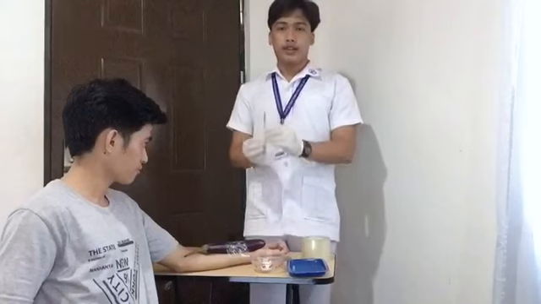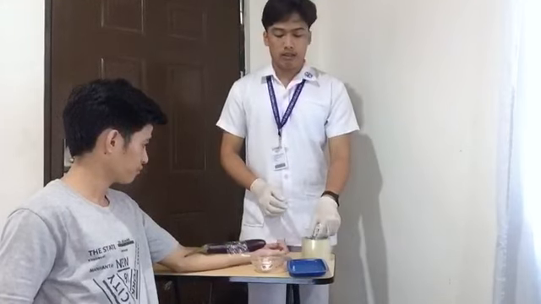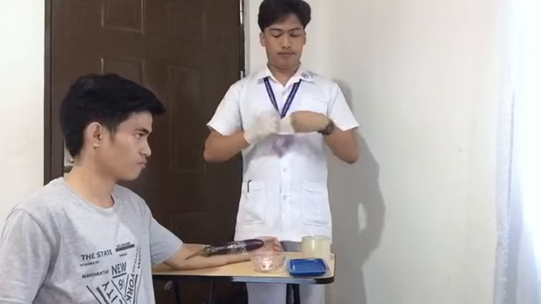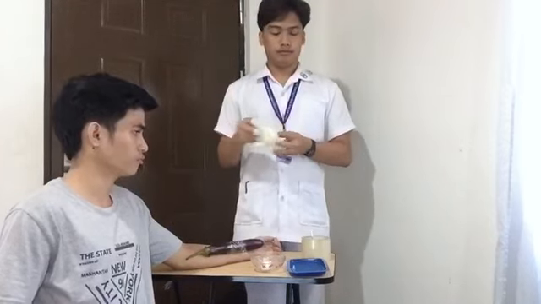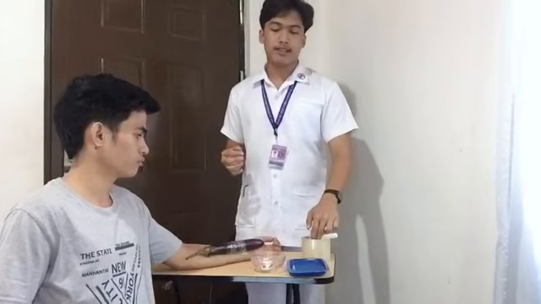So I am going to discard this. Next is do not massage the area because I am going to observe for the skin test. And next is remove gloves and discard the gloves. So I'm going to discard this.